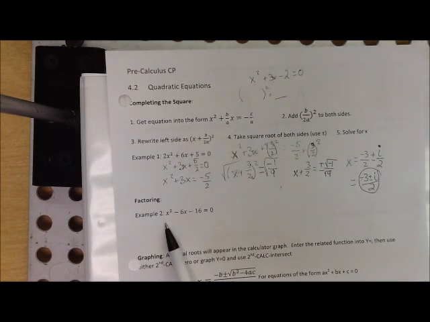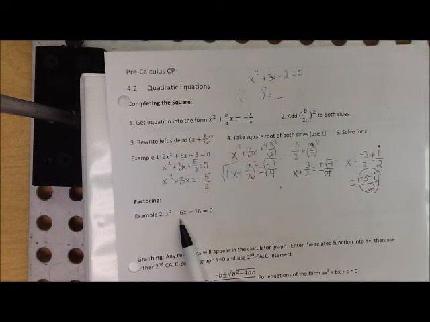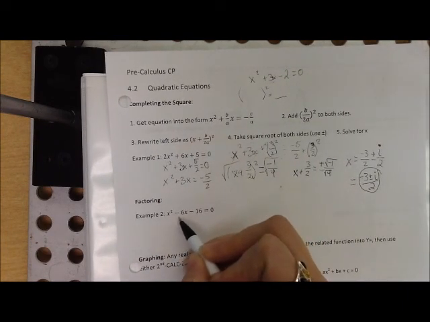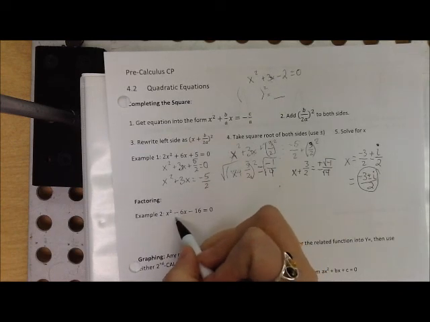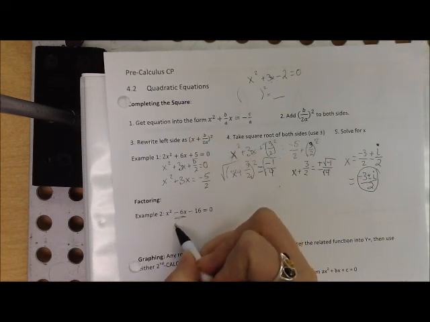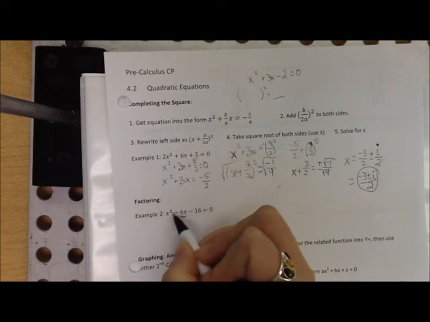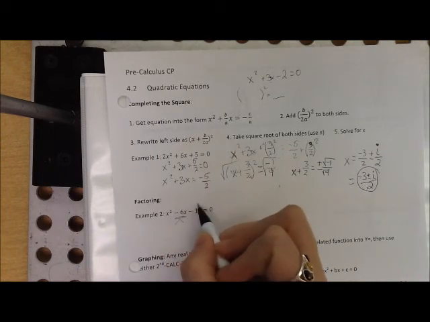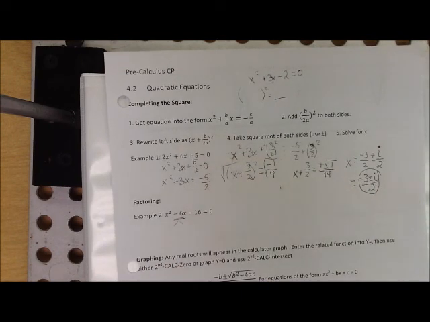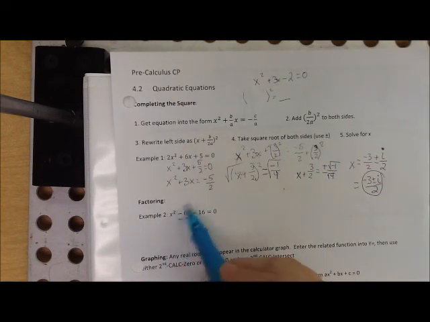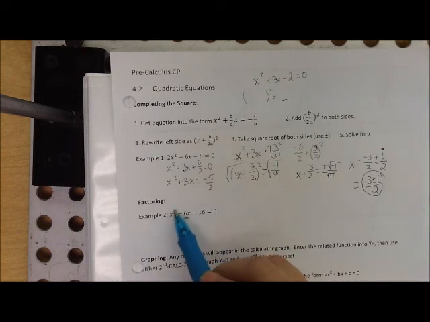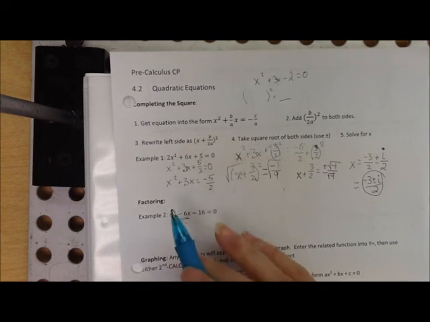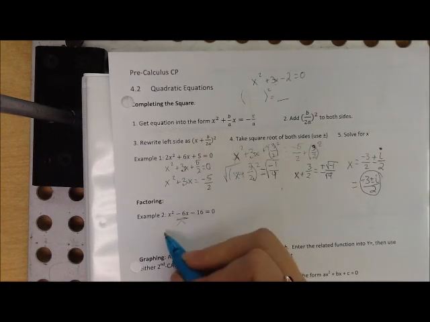Factoring. So you may have seen this a number of different ways. The goal here is you want to figure out how to split this into two pieces, which add up to this and multiply to the product of this coefficient and this number. Since here this coefficient is 1, we don't have to worry about it. So we need two numbers that add to negative 6, multiply to negative 16. You should have had lots and lots of experience with factoring, so this shouldn't be any surprise.